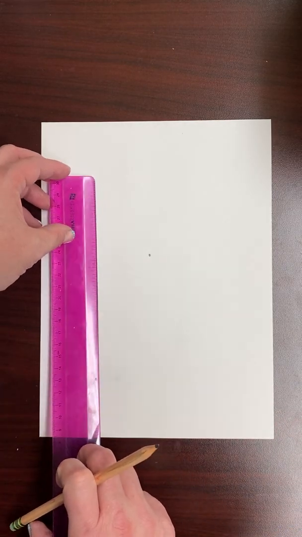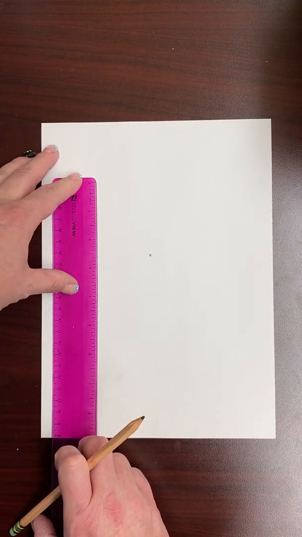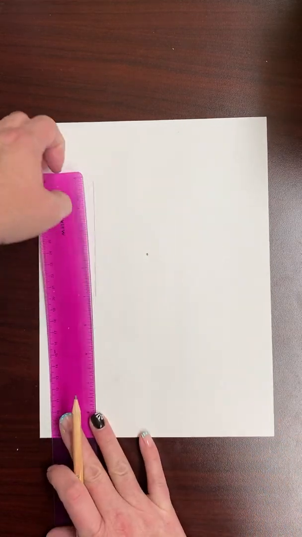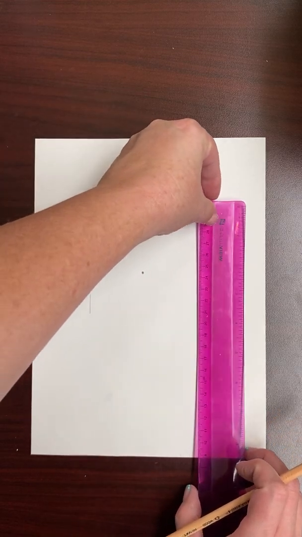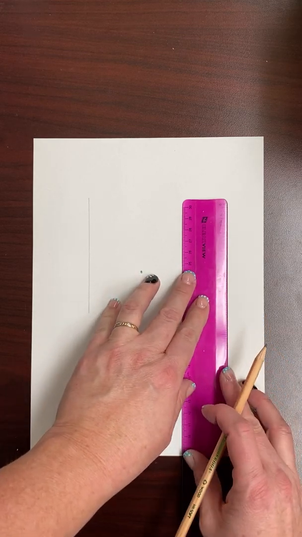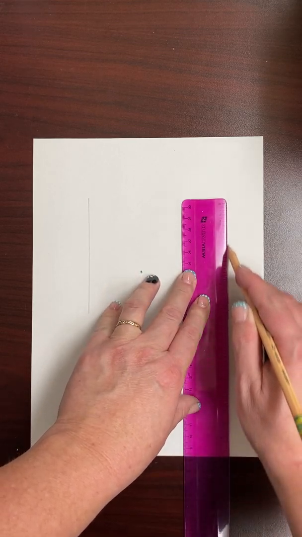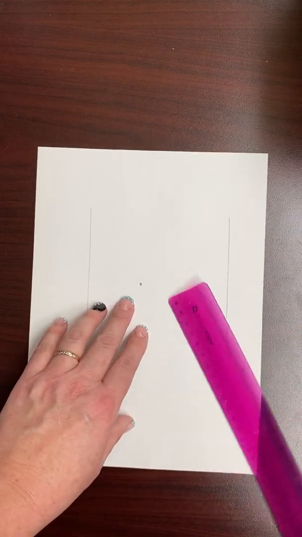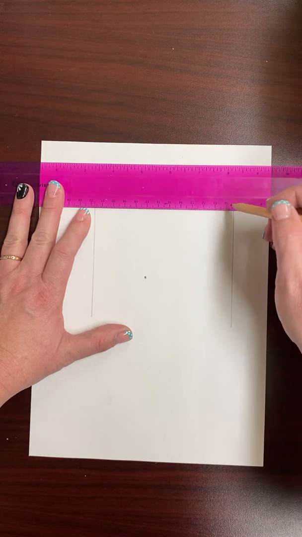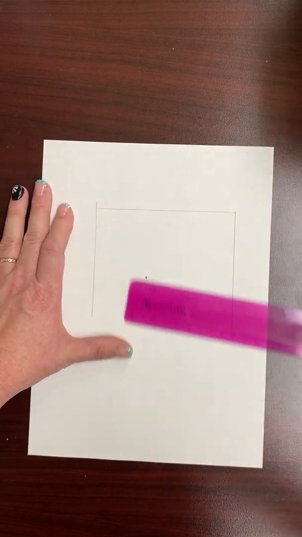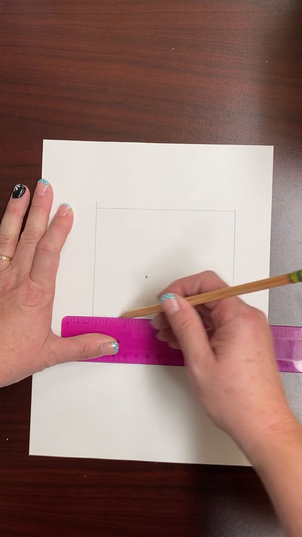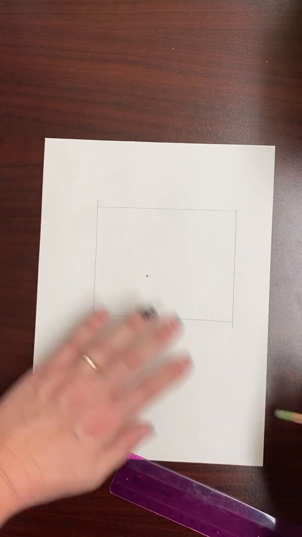Then I'm going to make sort of the back of my room. And a ruler is very helpful with this when you're doing one-point perspective. And an eraser.